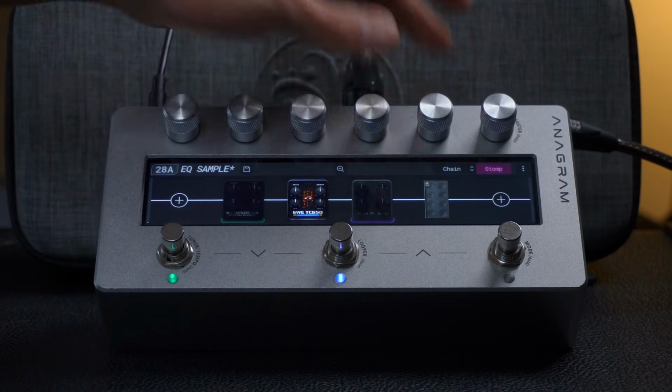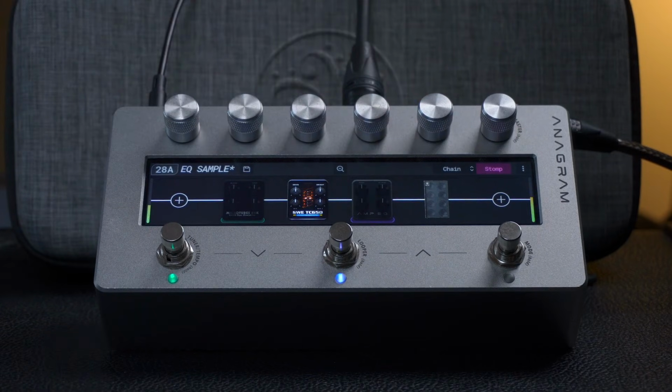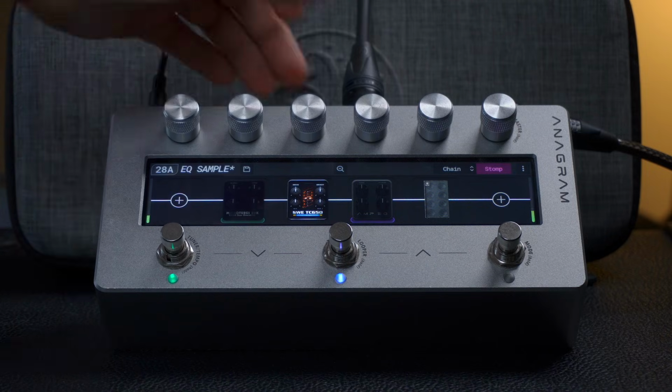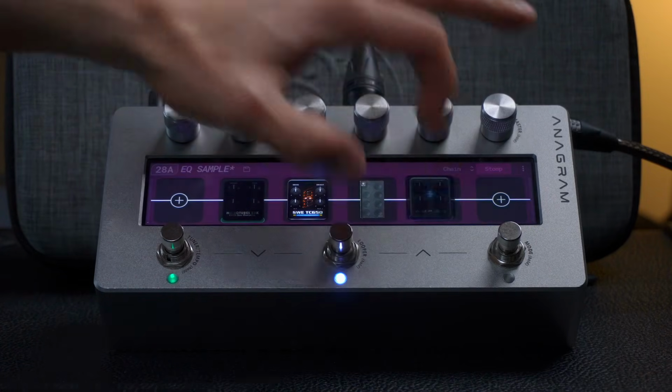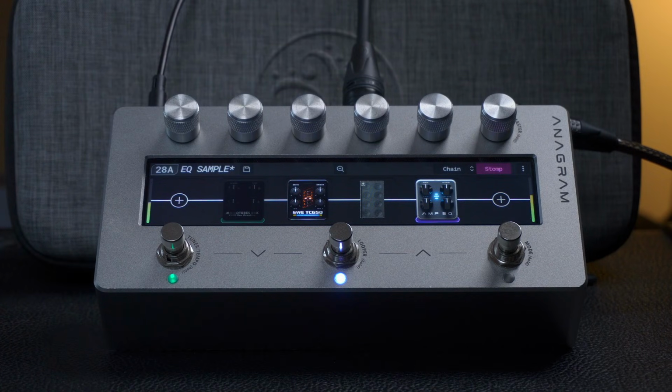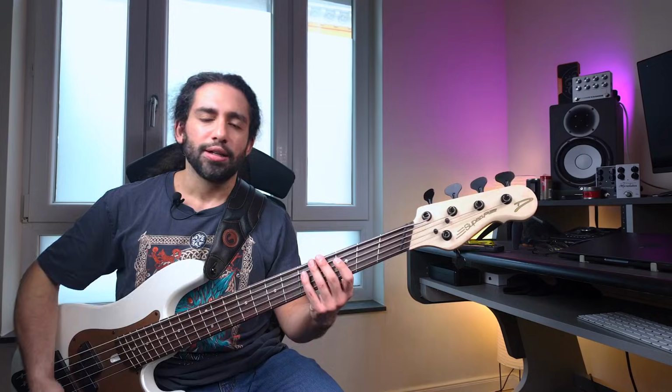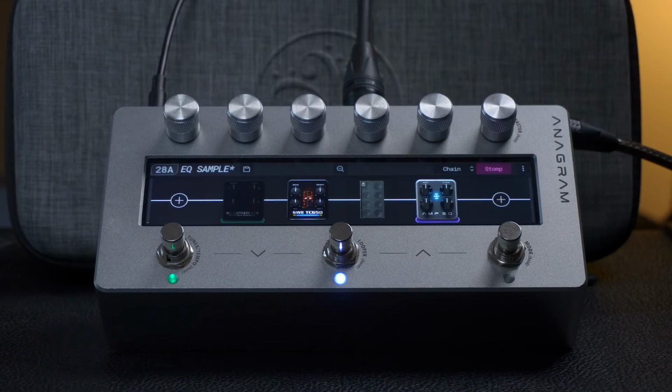And if I bypass this, then engage it, but move it after the cabinet. It's definitely noticeable there. And this is all without using any other effects.